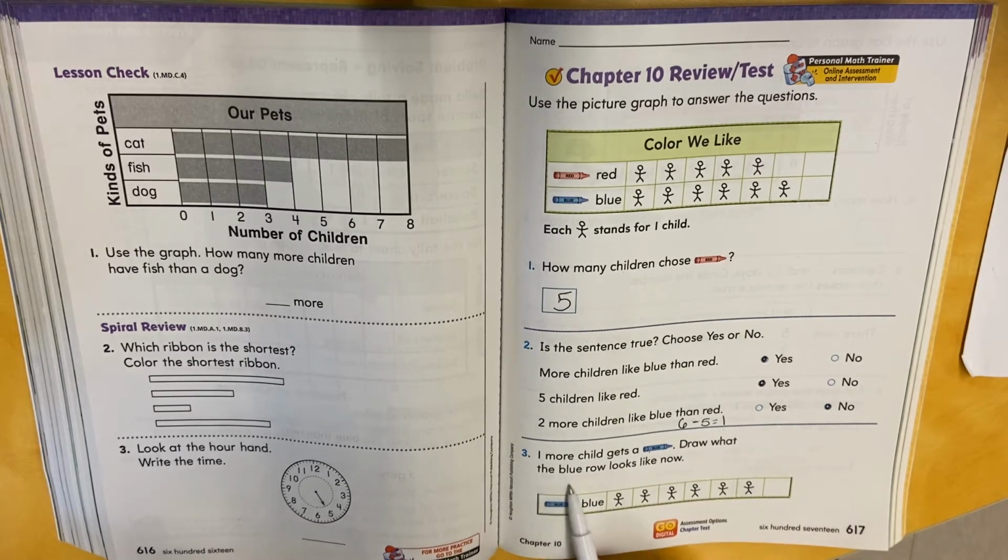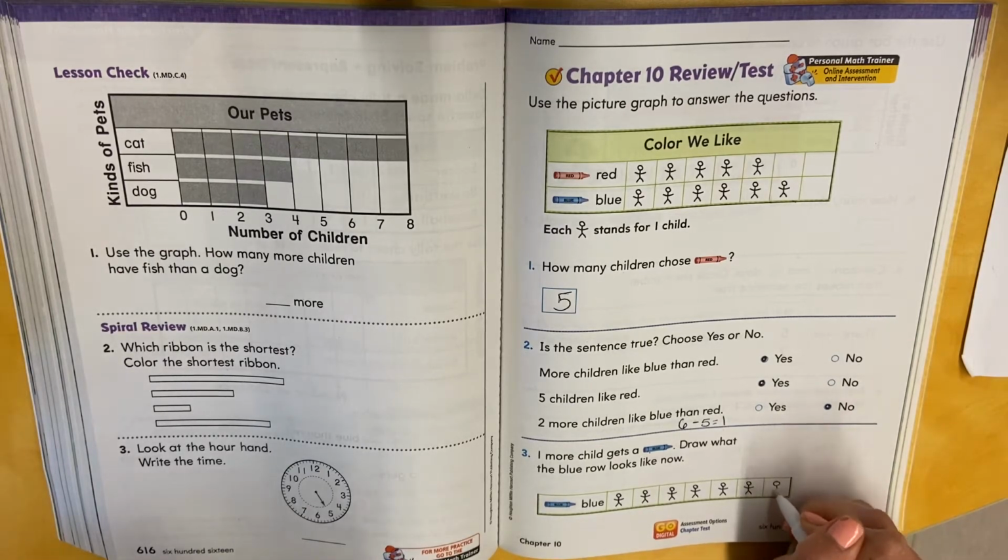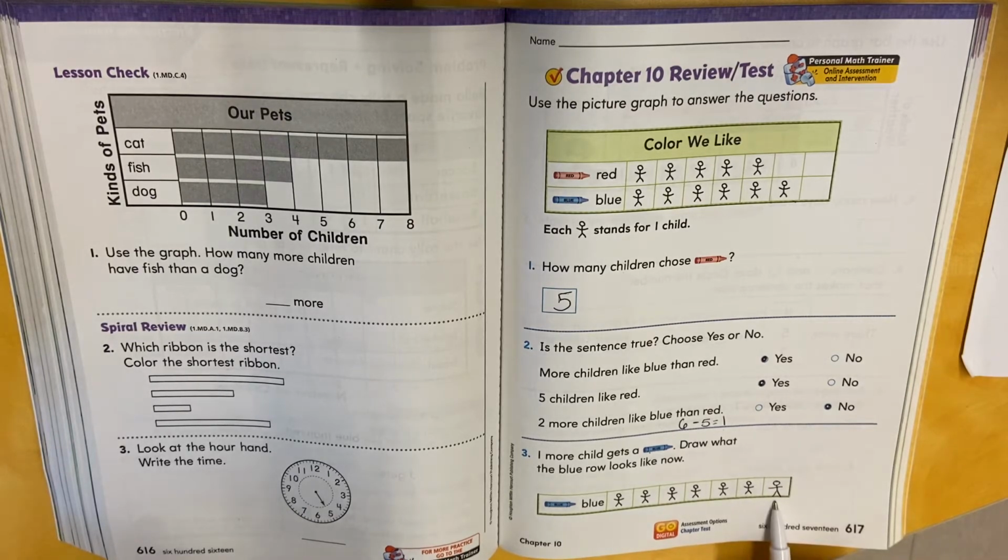1 more child gets a blue crayon. Draw what the blue row looks like now. So here's the blue row. If 1 more kid likes blue, what can we do? How do we show that another kid likes blue? Yes, you need to draw another person. Now, by drawing that other person, we're showing 1 more kid likes blue.